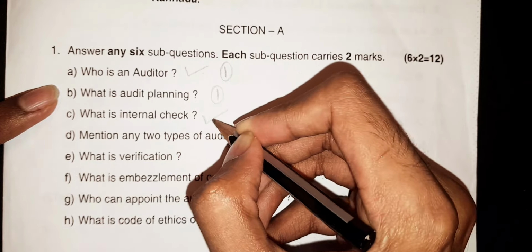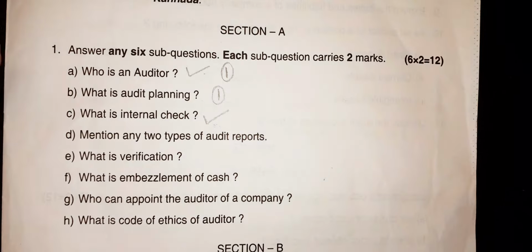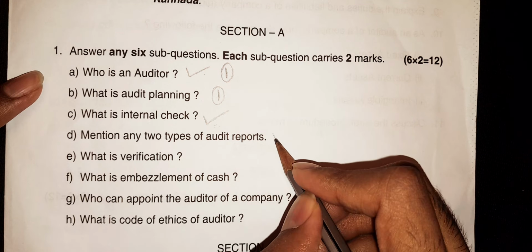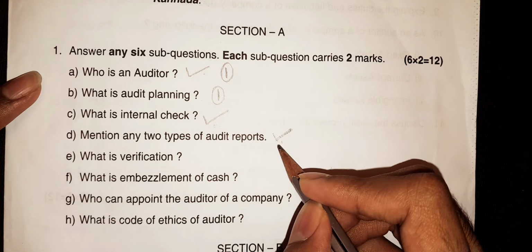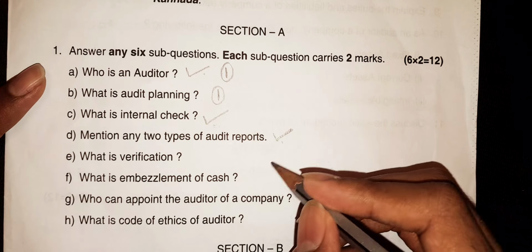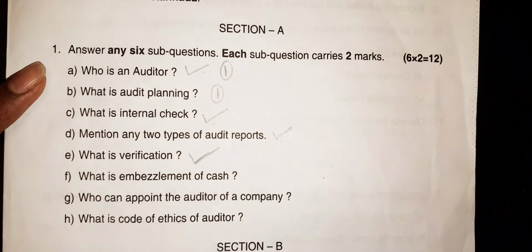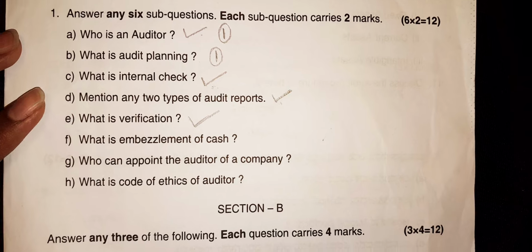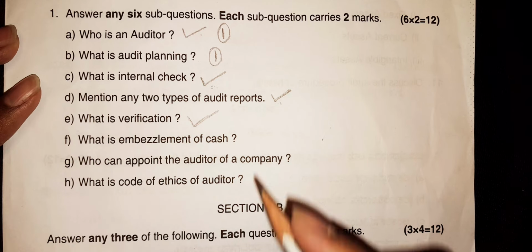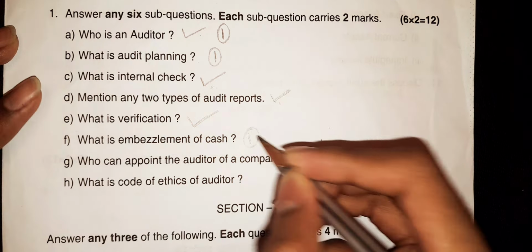What is internal check? This question also I had told would come, so it had come. Mention two types of audit report. This question also I had given in the expected questions video. What is verification? Even this question I had given in the expected questions video. Next, what is embezzlement of cash is from the first chapter.